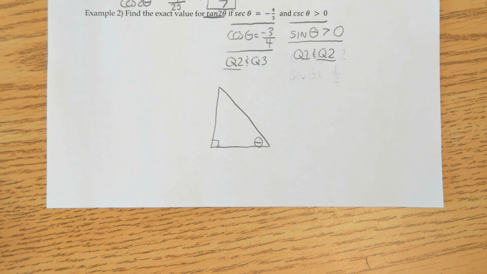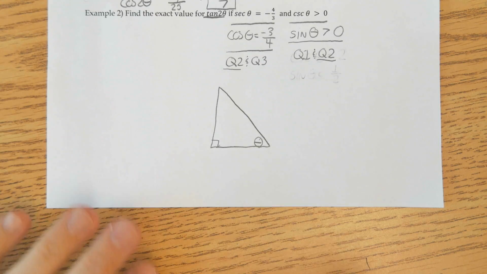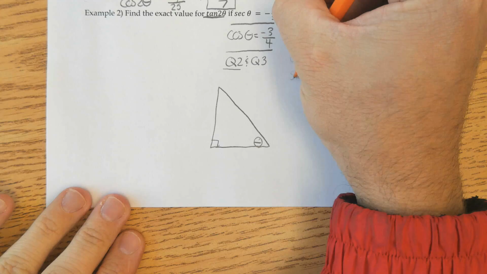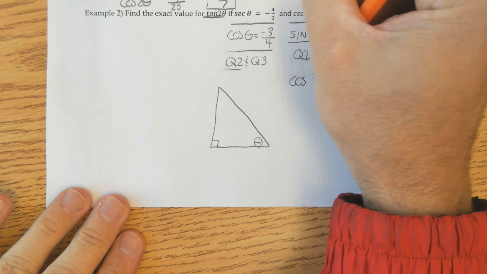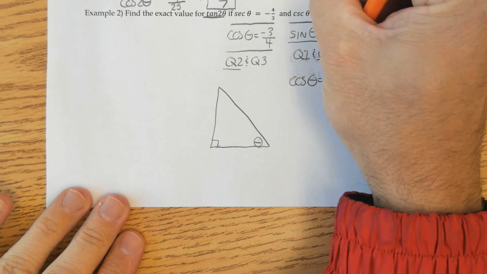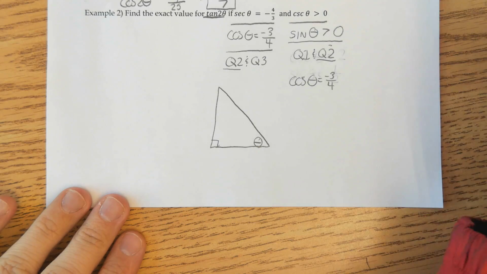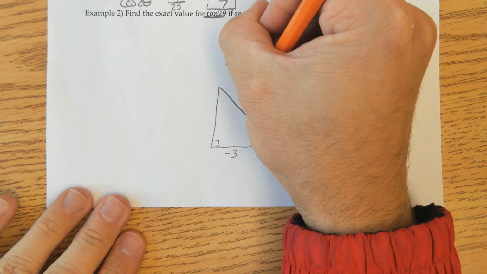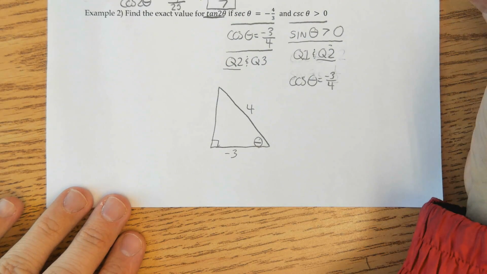Okay, and so now we're going to go ahead and, based on what we know, fill it out. Thankfully we found cosine of theta, so it's going to help me label my triangle a little bit better. So remember, cosine of theta is equal to negative 3 over 4. And remember, we've talked about this before. Cosine is equal to adjacent over hypotenuse. So my adjacent side, my hypotenuse side.